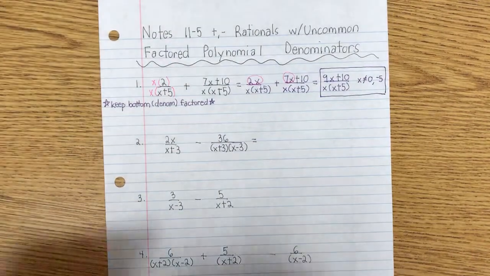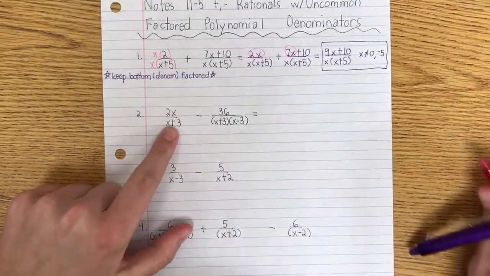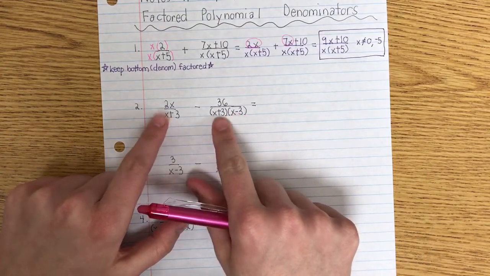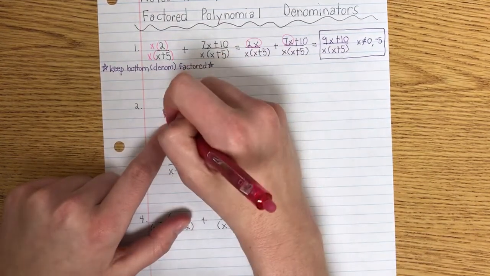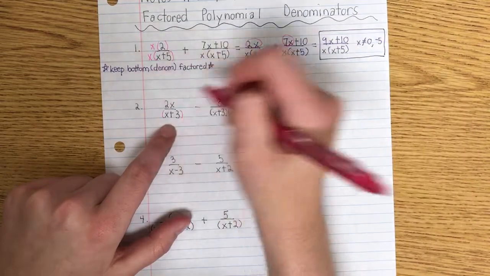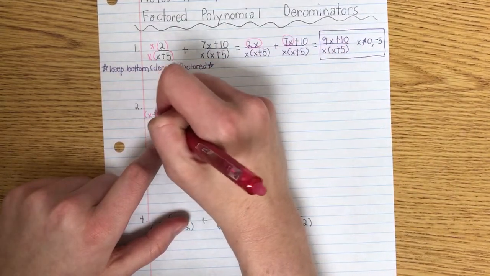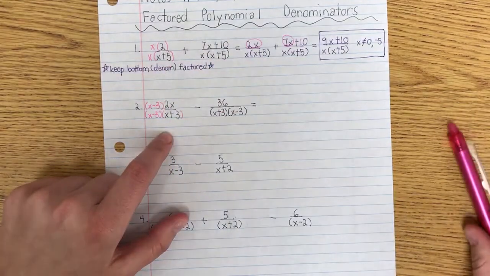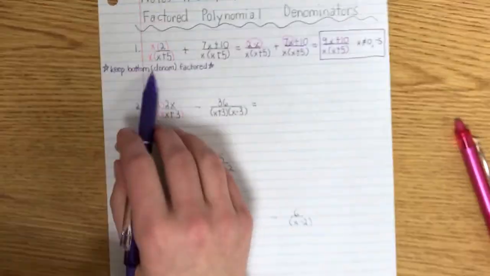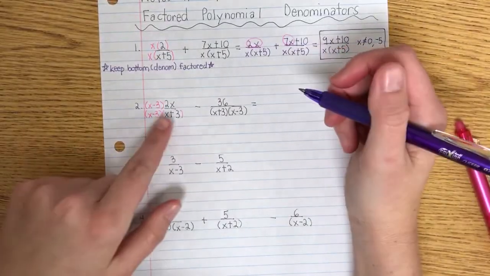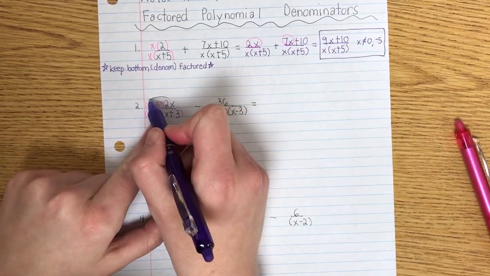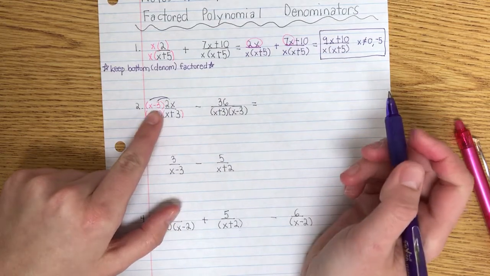Okay. So on this second example here, this denominator has x plus 3, this one has x plus 3, x minus 3. So to make these denominators match, I need to multiply this one by x minus 3 on top and on bottom. So here, remember, keep that denominator or bottom factored, but you are going to multiply into the top. So here you make sure and distribute in.